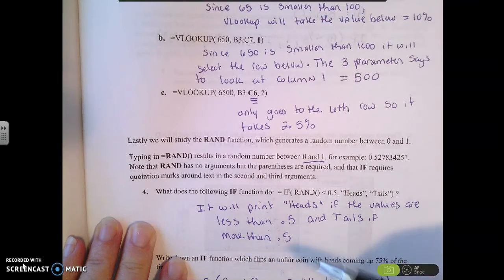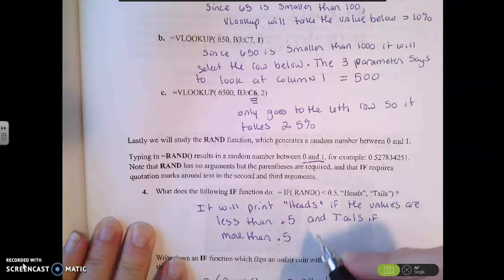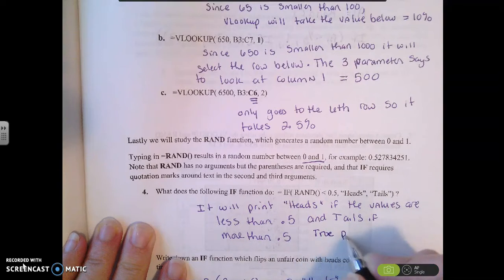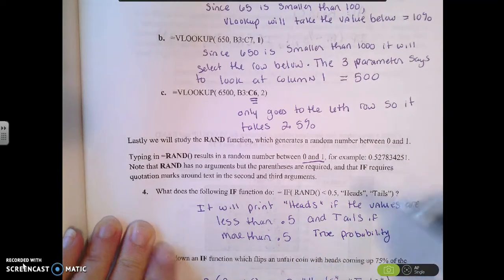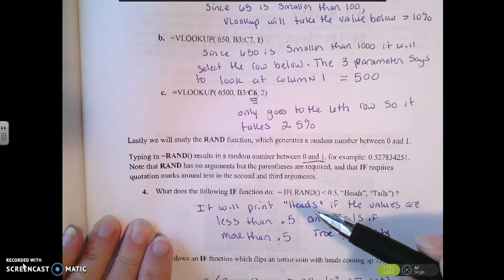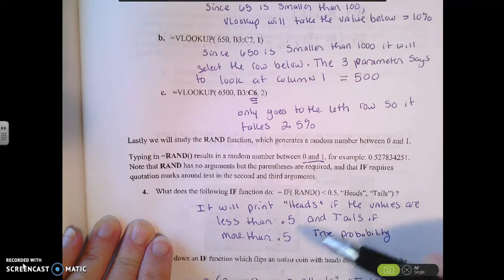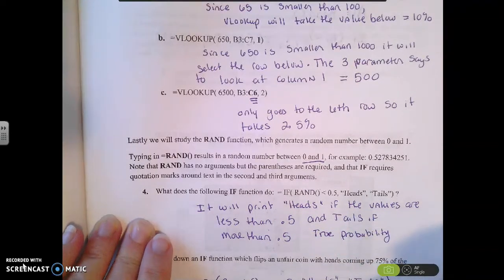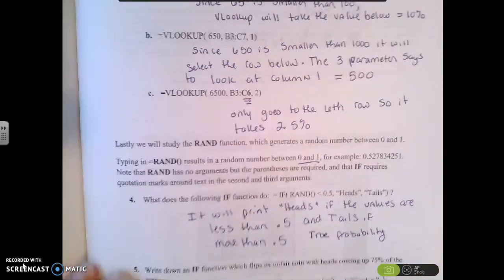So if I randomly generate a number, there is a 50-50 chance that it will be less than 0.5. So this gives us a true probability, and so if it works correctly, then 50% of the time I should get heads and 50% of the time I get tails. So ideally, if I ran this program 100 times, I should get 50 heads and 50 tails. All right.